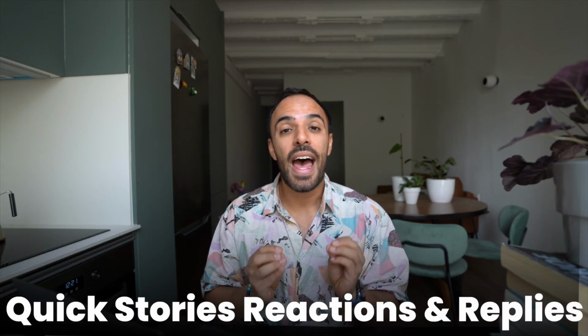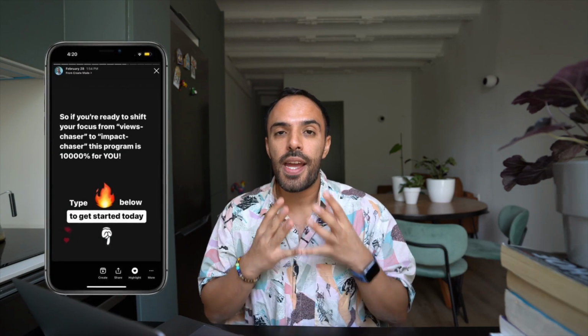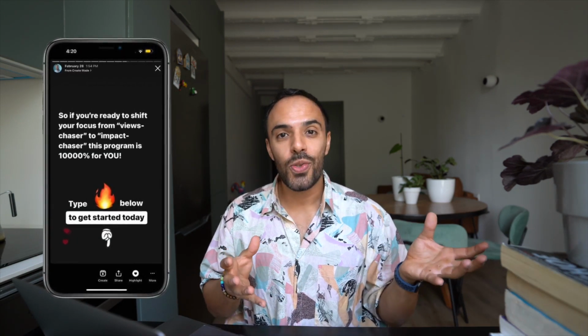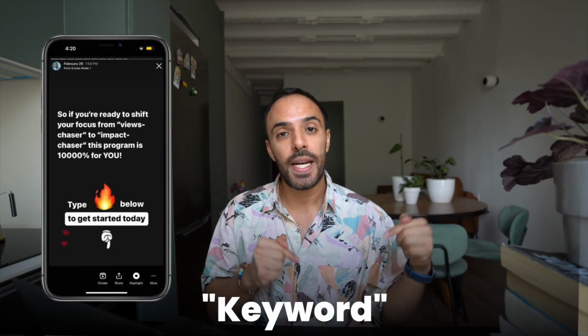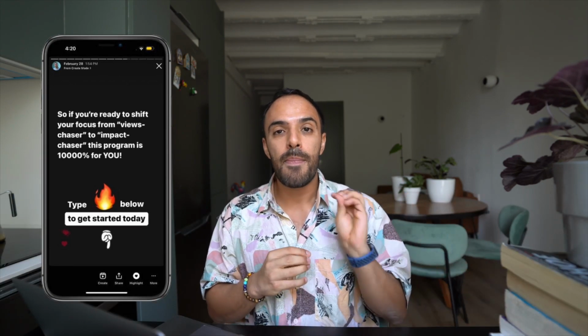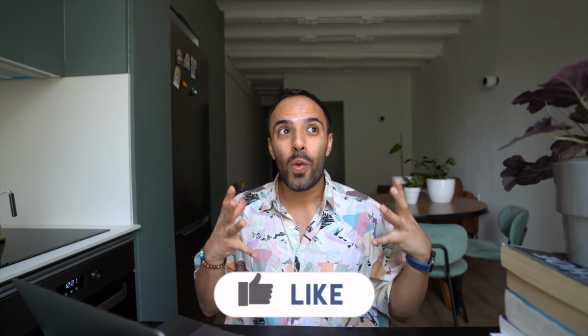Way number 5 is with story reactions and replies. So you can set up any keyword, and when you're doing stories, you can simply tell people, react to this story with this keyword or reply to this story with this keyword, and then the message will be triggered. But here's the thing, you can also set up this automation to be triggered when people react to your stories with emojis. And you know that sometimes you react to a story by impulse with a heart or with a fire emoji. You can also set up automations to go out when people react just with these emojis.